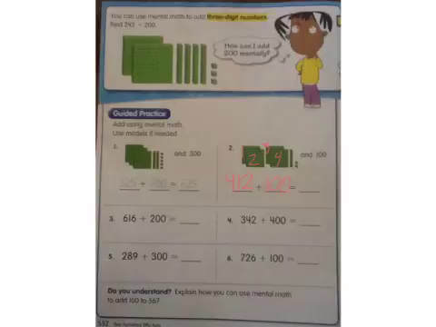Remember what we said earlier, only the hundreds digit changes, okay? Because you're adding 400 plus 100 more, so only the hundreds digit changes. So that would be 500, because 4 plus 1 is 5, and the ones and the tens stay the same. So it'll be 512, okay?